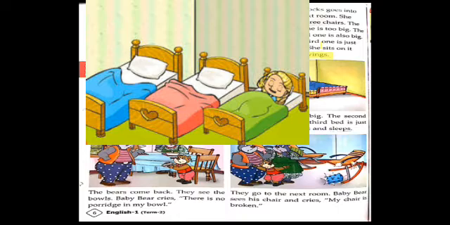So she decided to sleep on the third bed because it is just right to sleep on. Okay, so she climbs up the bed and goes to sleep. She sleeps on the third bed, which belongs to the baby bear. Okay. Next, let us go to the next picture.